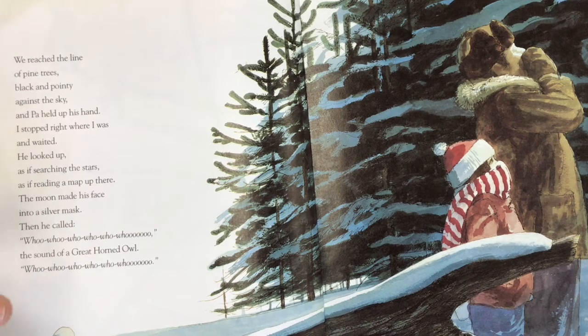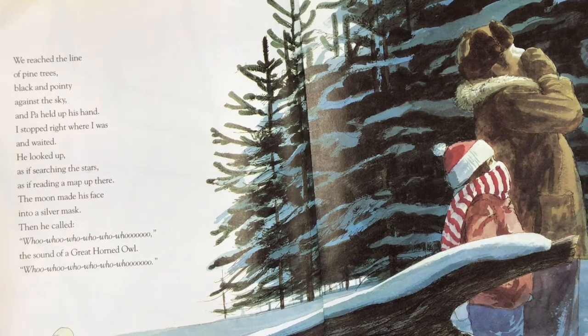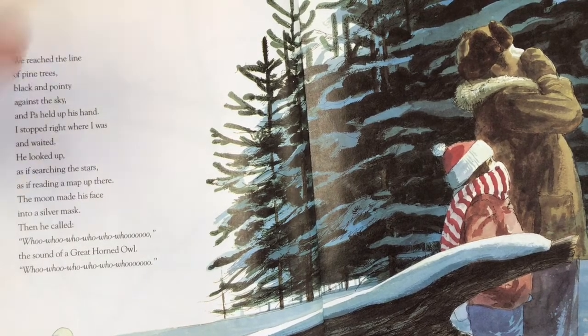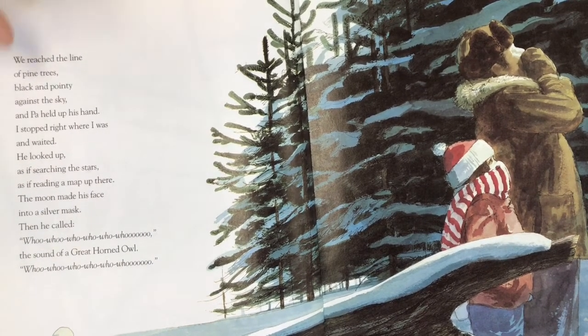And so what I like from this is the way that this was just a quick moment. They're at the line of trees, and her dad is calling for an owl, and that would probably be 5 seconds in her life. And what she's done is she has pulled out details.